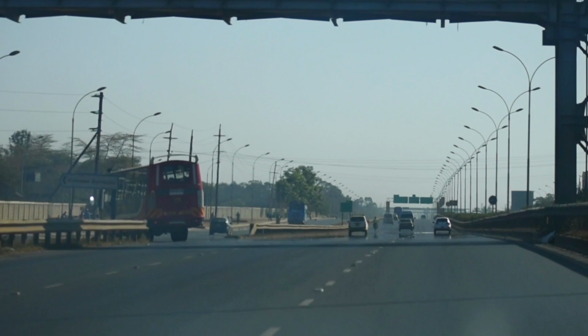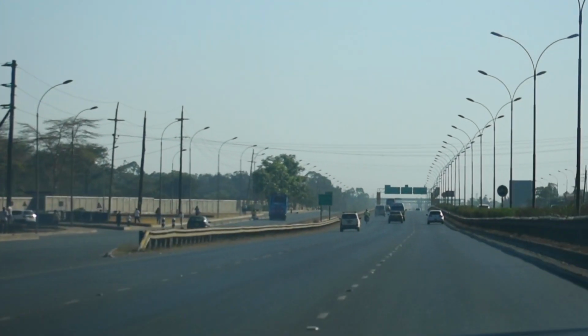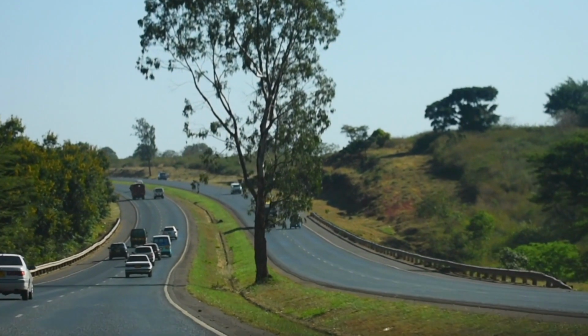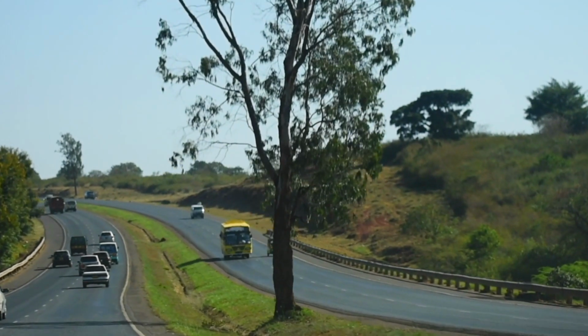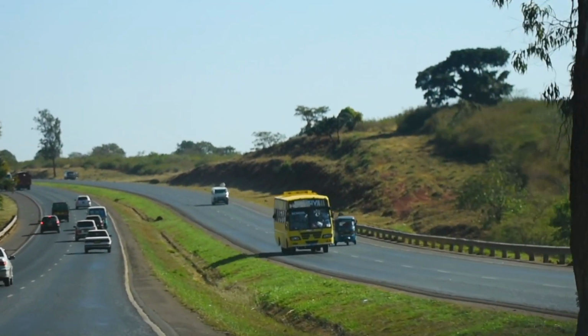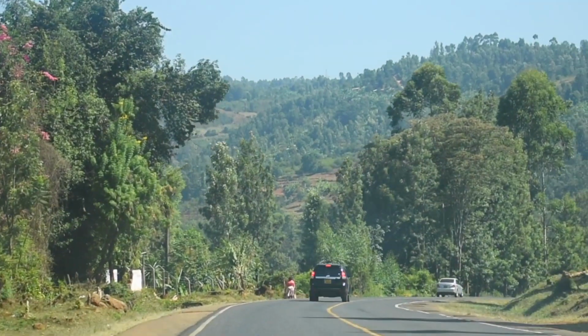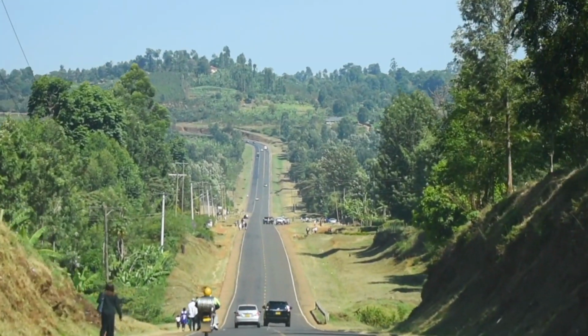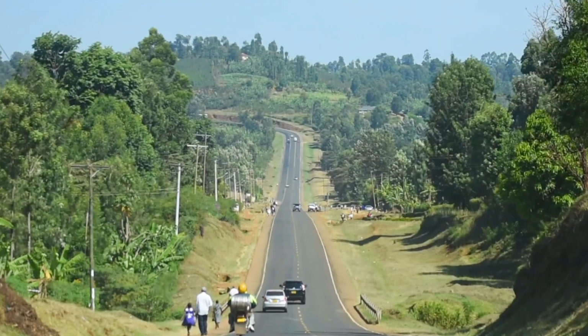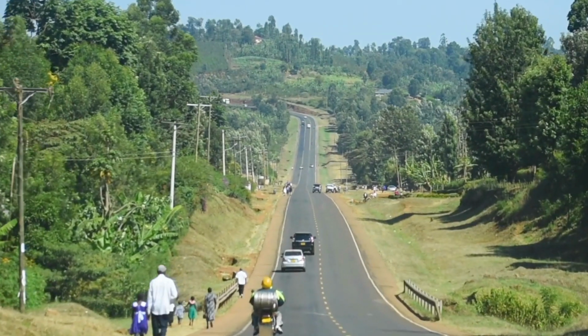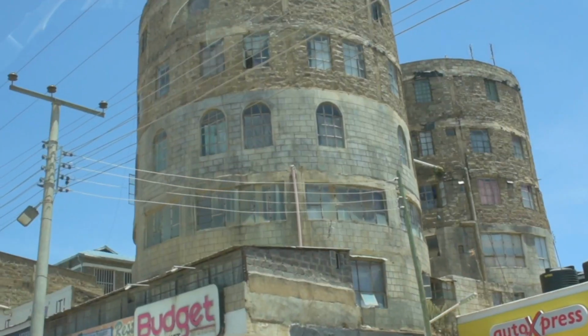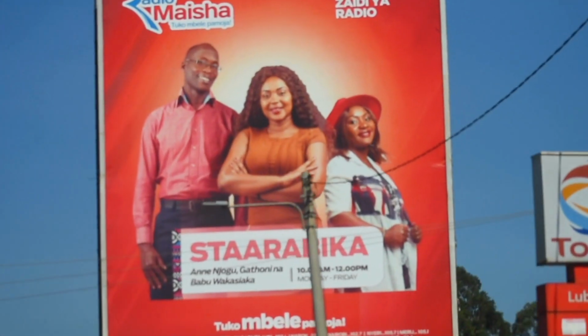Nanyuki town, on the slopes of Mount Kenya, which is right in the center of Kenya, is known mainly for its equator point, and a lot of tourists make a point to visit just to stand on the equator. And for those who are technically interested, locals arrange for an experiment to depict how the Coriolis effect works.